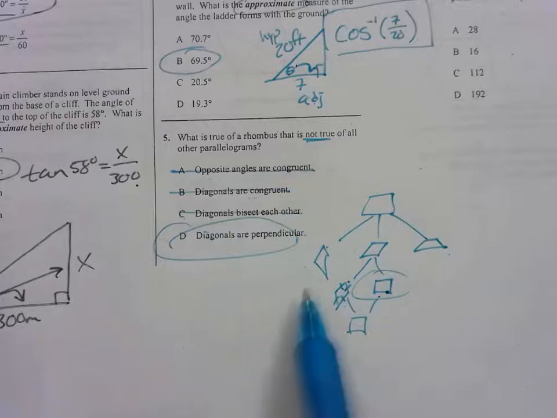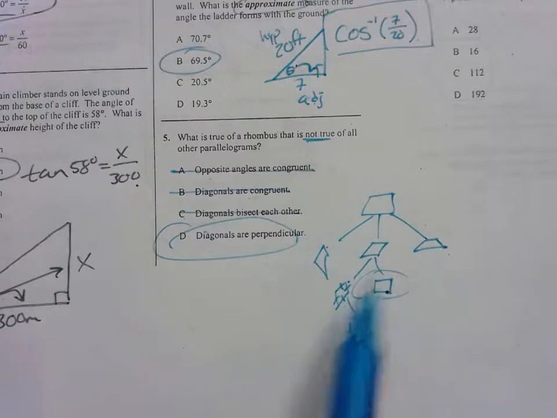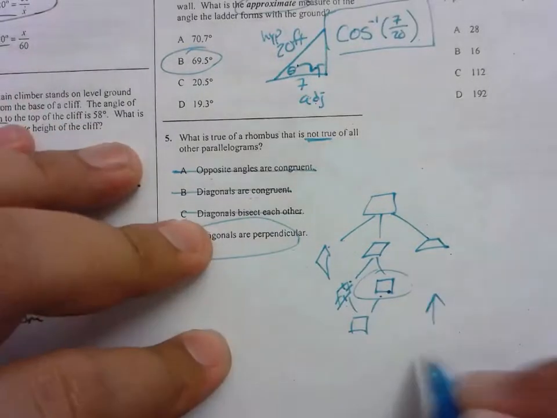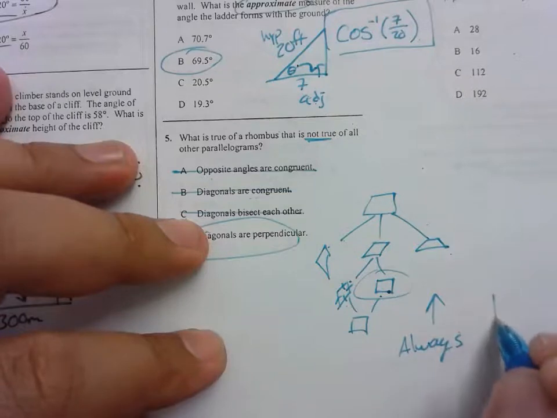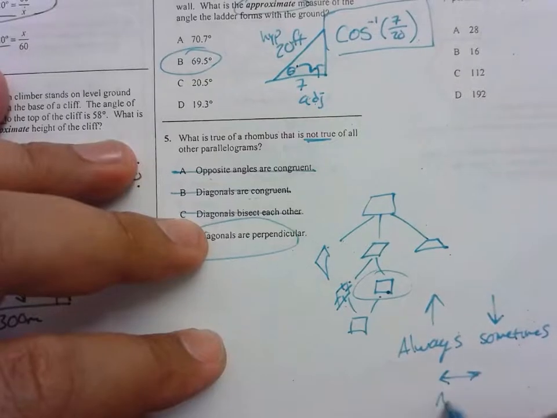Not true is if you go left and right. That would be a never. A kite is never a trapezoid because I went from left to right. So going down is never? No, going down is sometimes. Where's the rhombus? So you have always, sometimes, and then side to side, never.